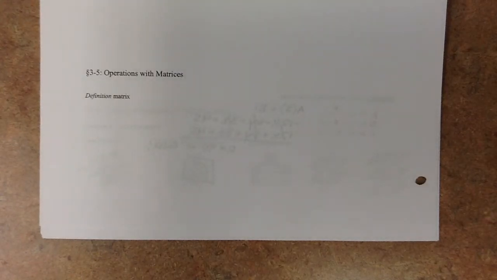So we are starting to talk about something called matrices today, which I believe is brand new stuff for you guys, possibly not if you took Algebra 1 already. So we're going to start with the definition. There's a big wide space here. We're going to write a lot of things down about the definition of a matrix.